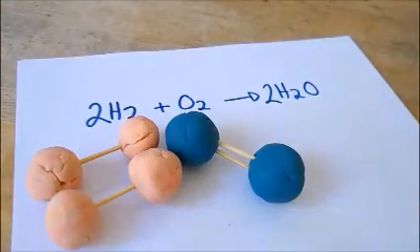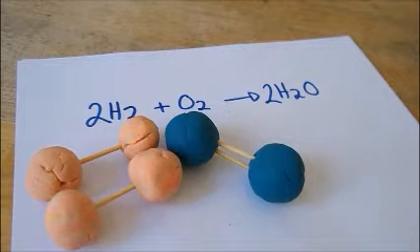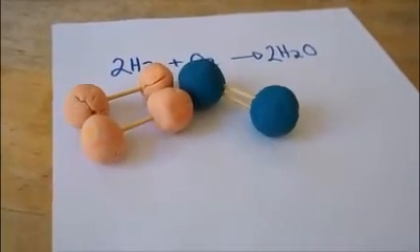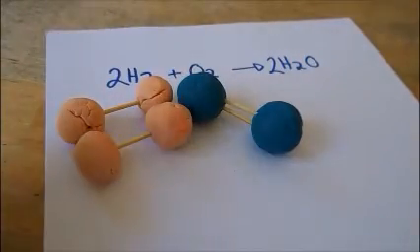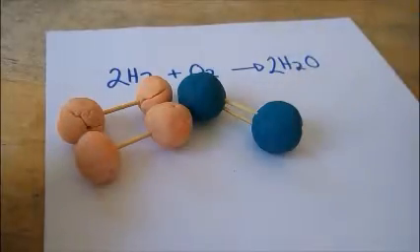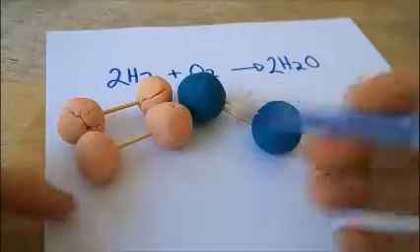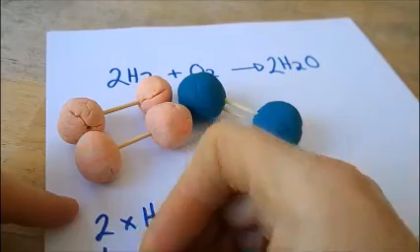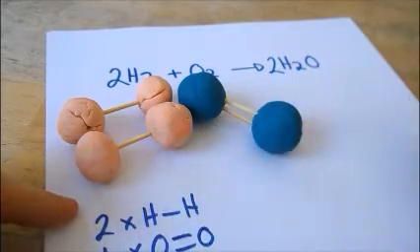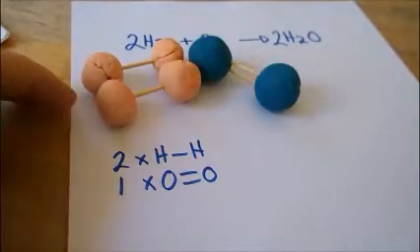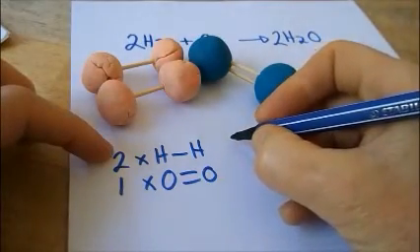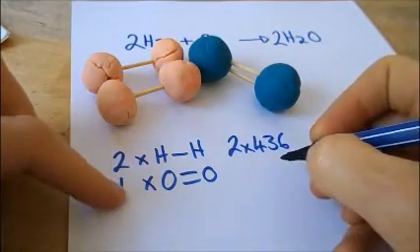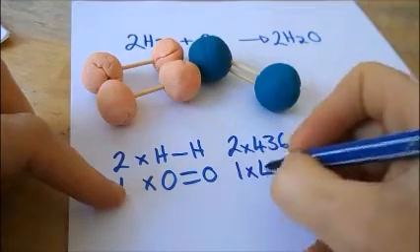And we can use our bond energies then to work out how much energy is going to be needed to break all of those bonds. And you will always be given the data for this, so it's not something you need to remember at all. So first of all, we need to look at what bonds we've got here. We've got 2 hydrogen-hydrogen bonds, and we've got 1 oxygen-oxygen double bond. We need to remember it's double. And we look up the values for the bond energies. So hydrogen-hydrogen bond is 436. So we've got 2 lots of 436 kilojoules, and an oxygen-oxygen double bond is 496.